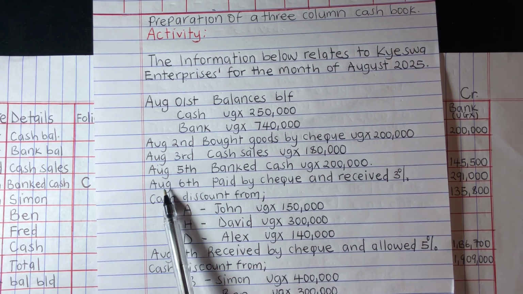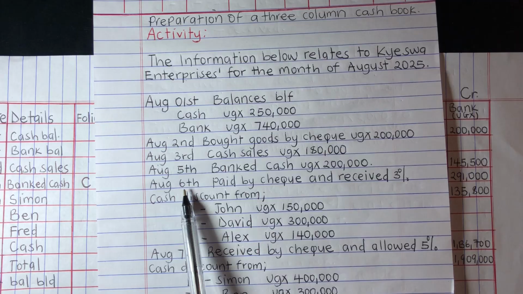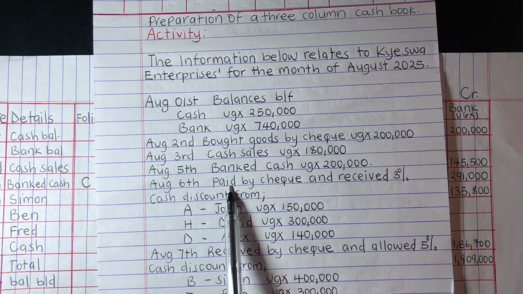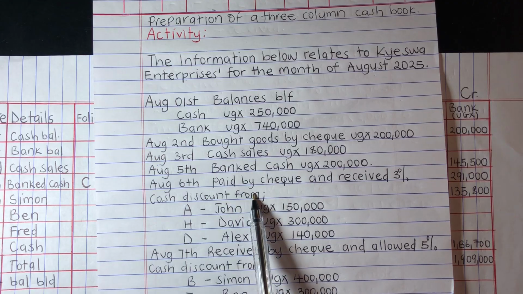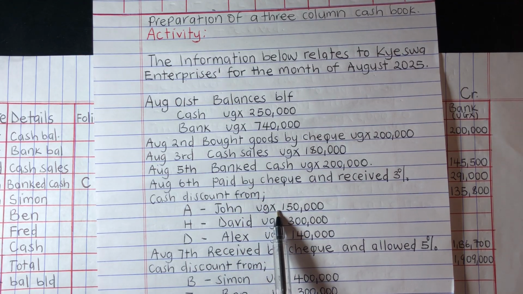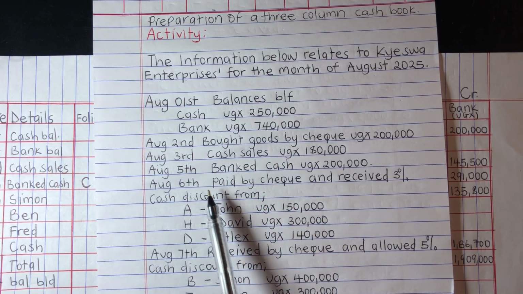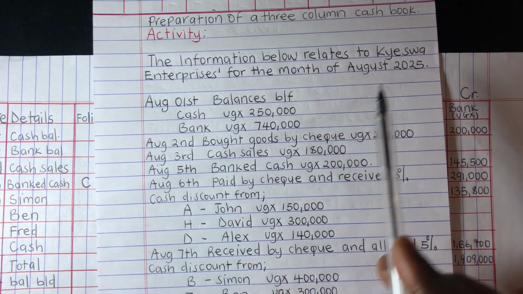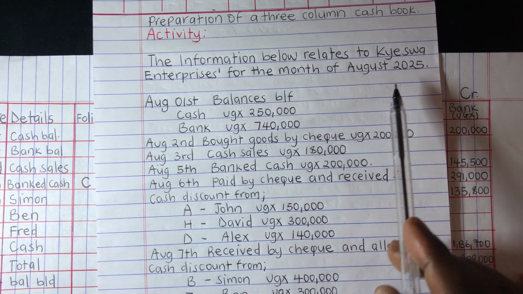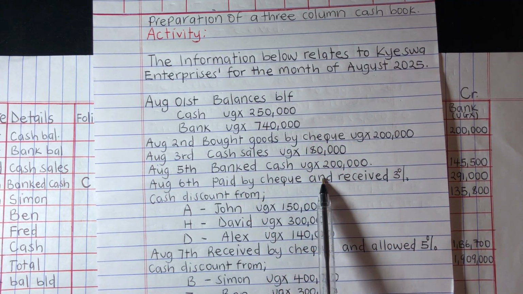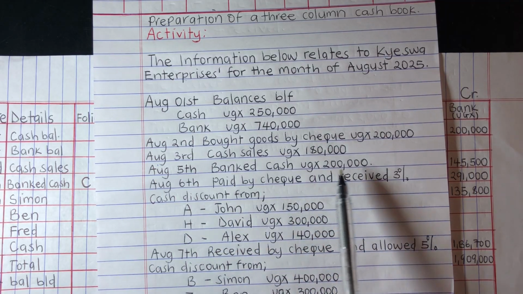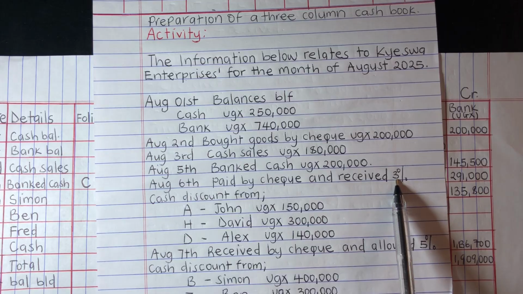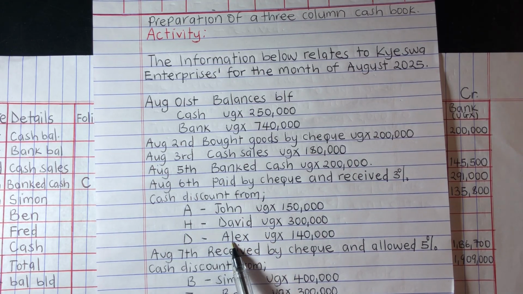So we say on August 6th, paid by check and received 3% cash discount from John UGX 150,000. Meaning it is Cheswa's business that was paying by check to these people, and they gave him a discount of 3%.